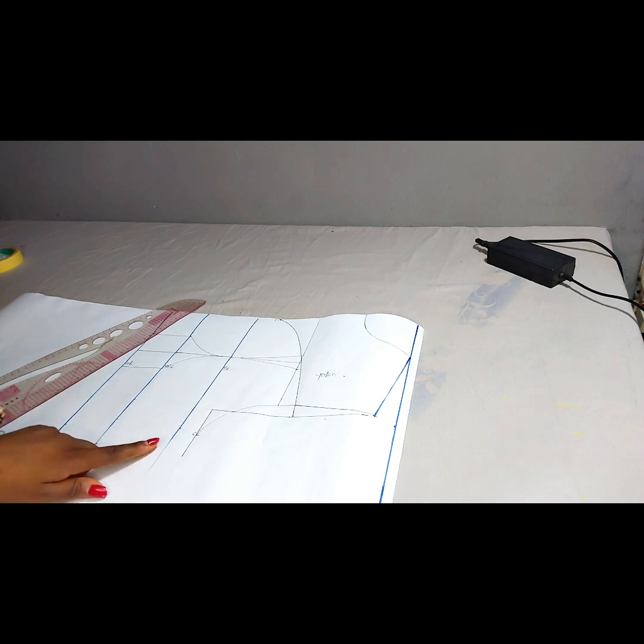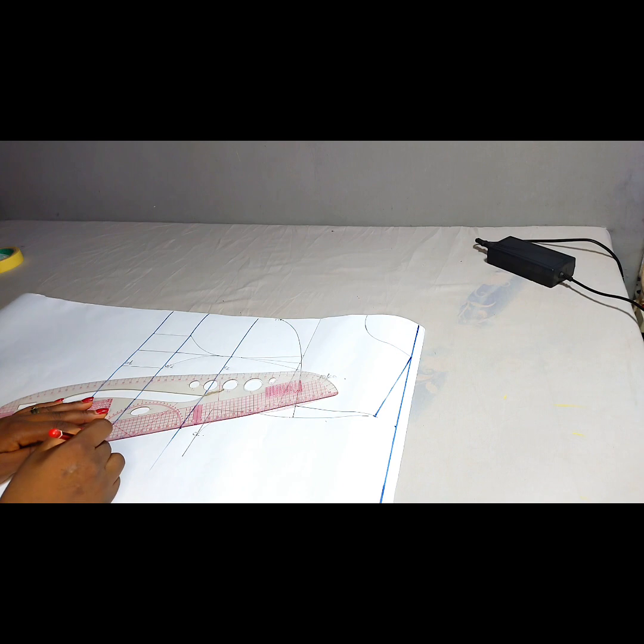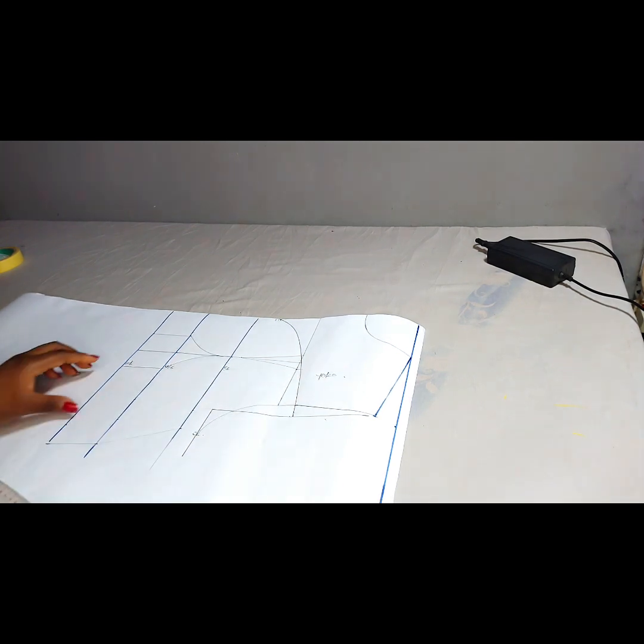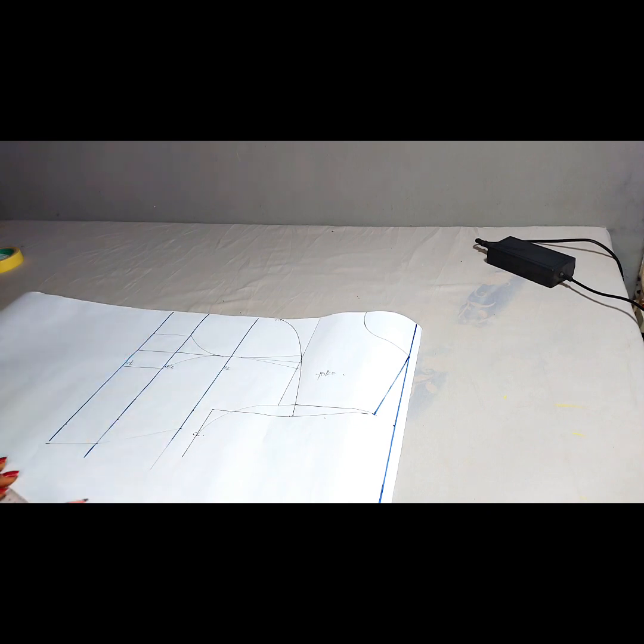So now to the bust point. Can you see it's looking like a slanted line? Don't worry yourself because of that intake. By the time we sew it in, by the time we cut out our dart, everything will balance up.